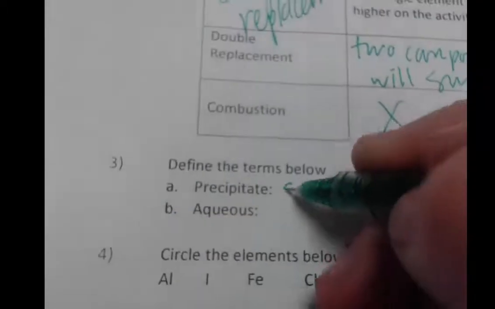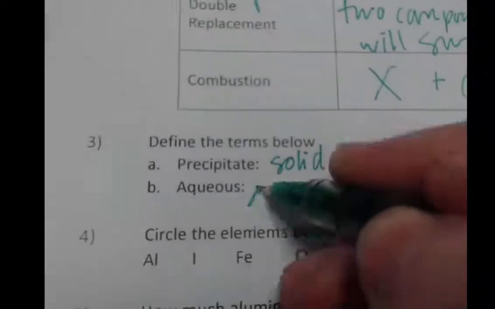Okay, now we're going to define these terms here. Precipitate just means a solid formed from a reaction. And then aqueous means anything dissolved in water.